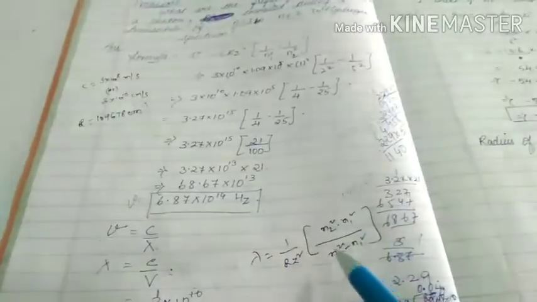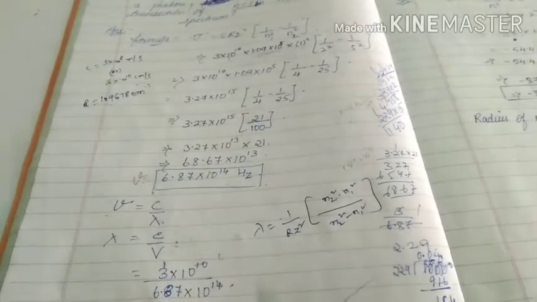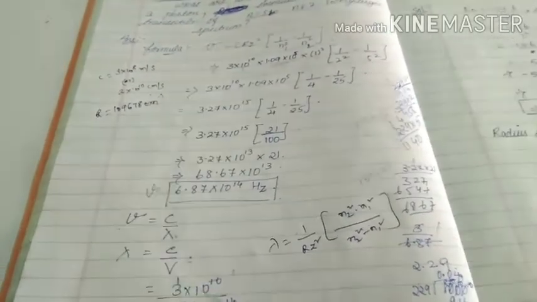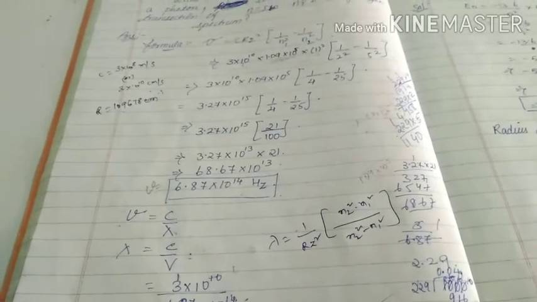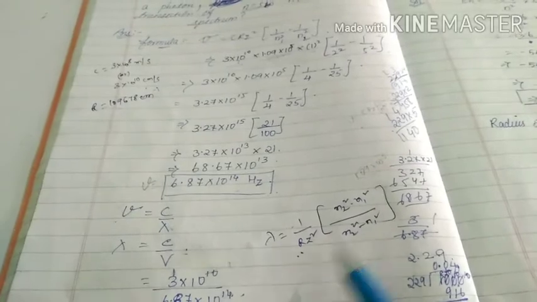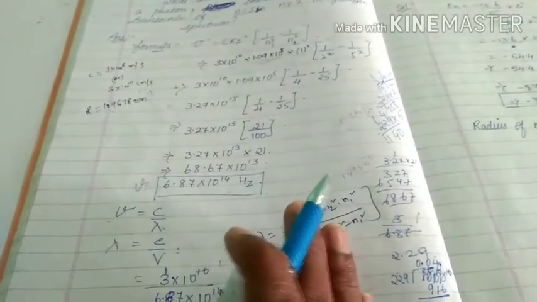If you substitute all these values in this equation, then also we can get the lambda value. Or if you use this formula, then also you can get the lambda value, where 1 by R value is 912 angstroms or 91.2 nanometers. So that is the way to solve the problems.